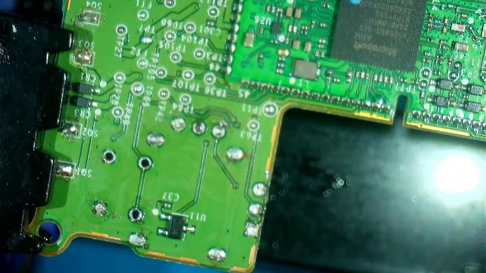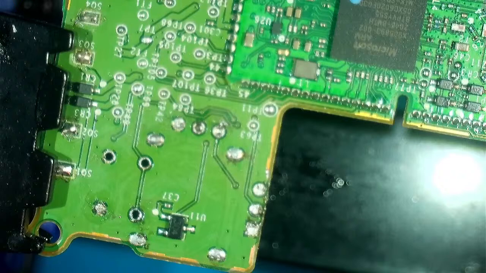It's just rosin, but it's ridiculously smoky. Yeah, it is looking a little bit oxidized at the moment.